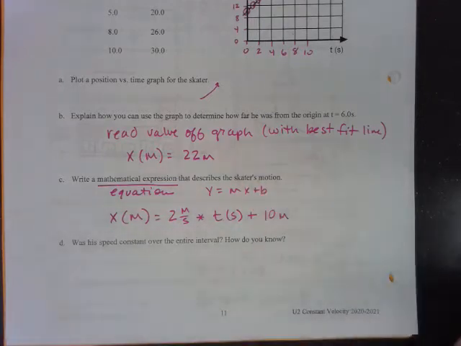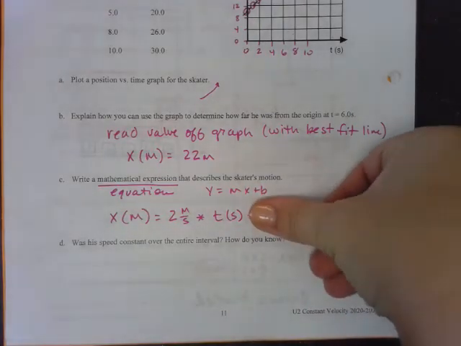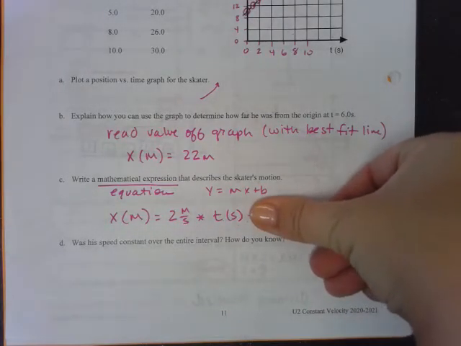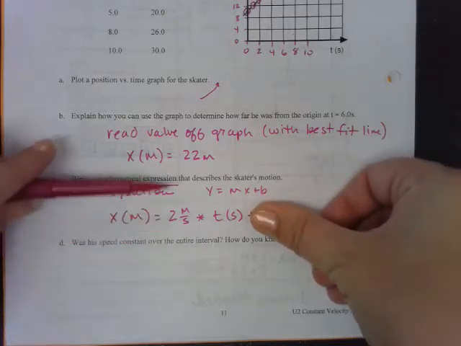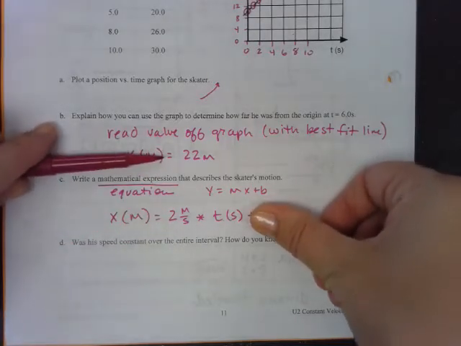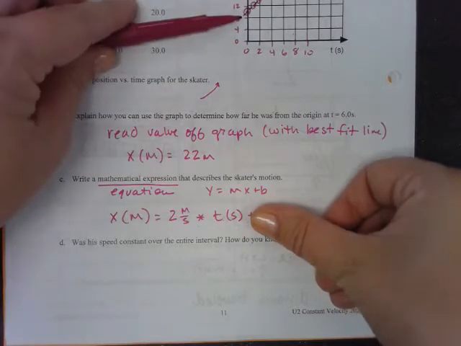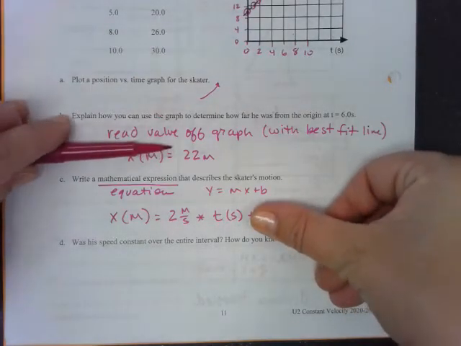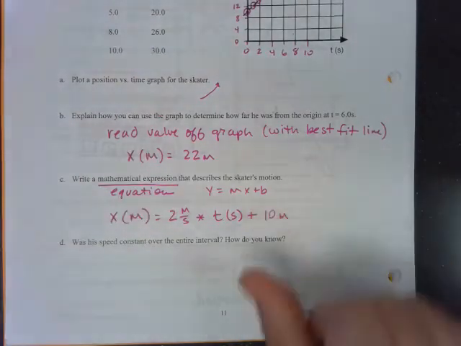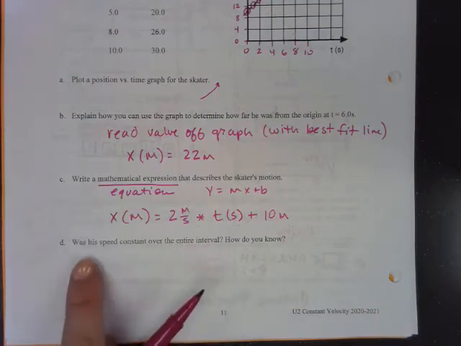So if you said, okay, well, maybe you left the intercept off and you calculated at 6 seconds, you should be at 12. Well, those two things wouldn't agree, right? 12 wouldn't agree with 22. So then you have to decide if there's something wrong with your graph that led you to getting this wrong, or if there's something wrong with your equation. So those kinds of things are helpful.